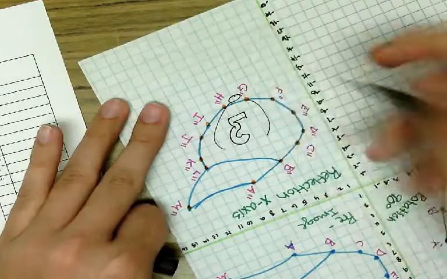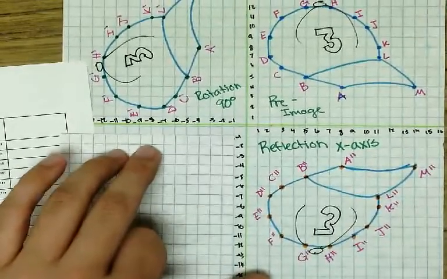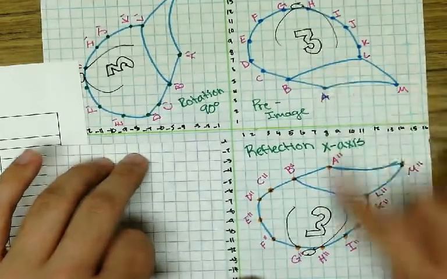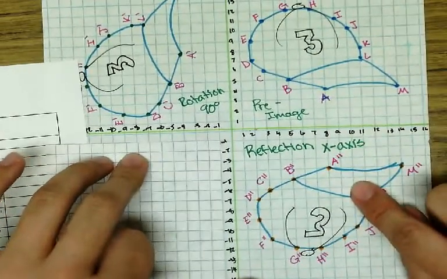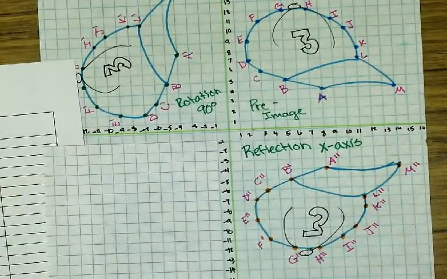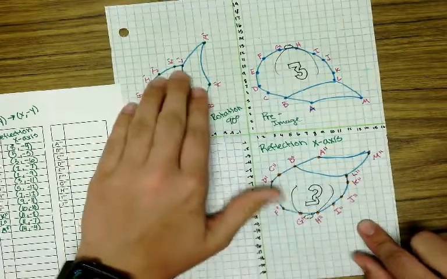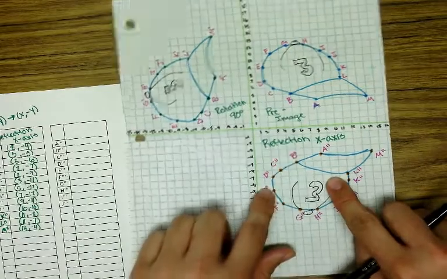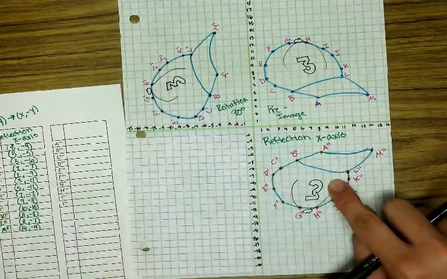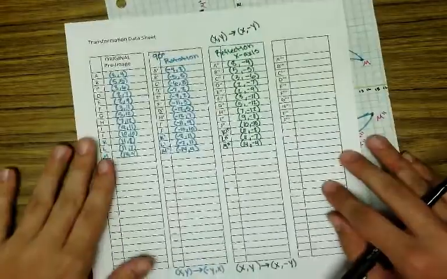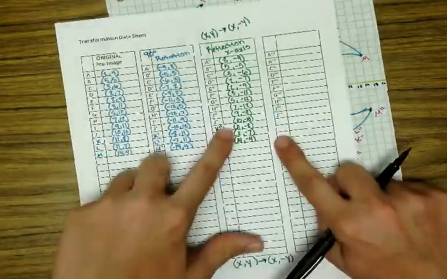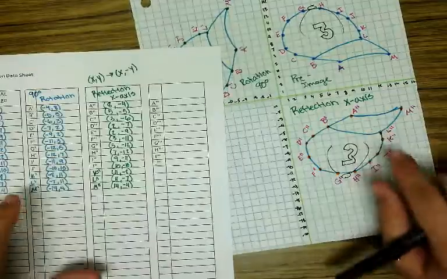Okay, close enough. So now I have a reflection of my hat. So there's my reflection over my x-axis. If you did a 90-degree rotation yesterday, go ahead and just reflect over the x-axis, and make sure you have all your stuff plotted on your data sheet. You have the formulas and you have the points. So that's it for the 90-degree rotation.